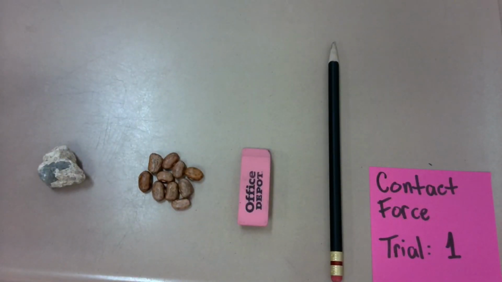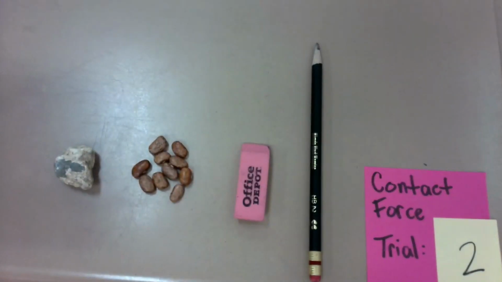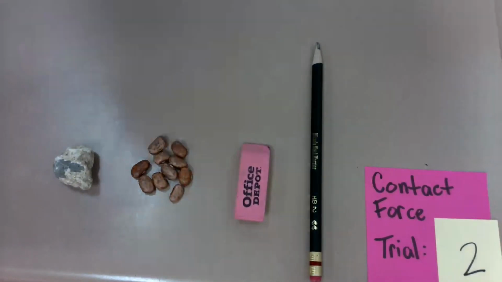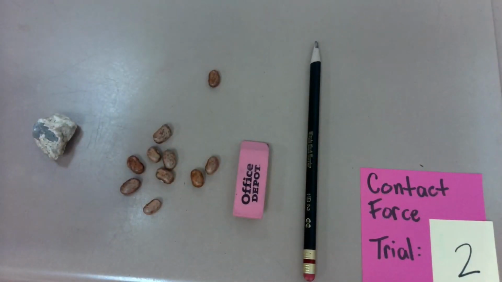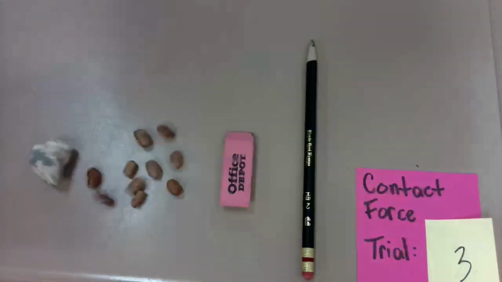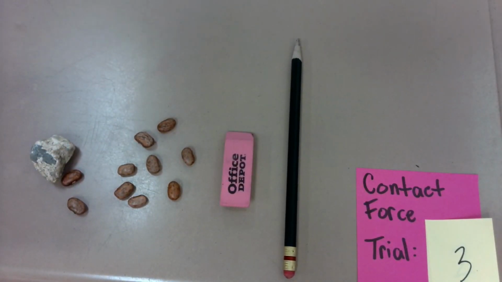Contact force, trial 1, in 3, 2, 1. Pause the video, record your observations. Contact force, trial 2, in 3, 2, 1. Pause the video, record your observations. Contact force, trial 3, in 3, 2, 1. Pause the video, record your observations.